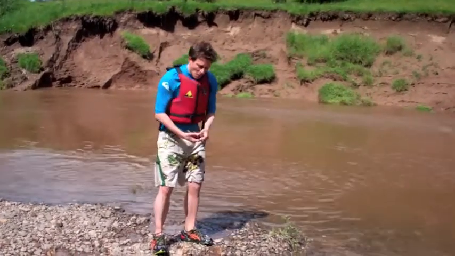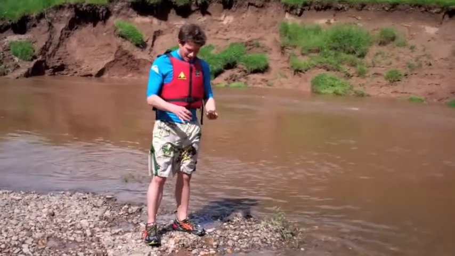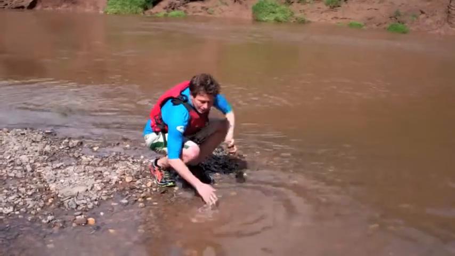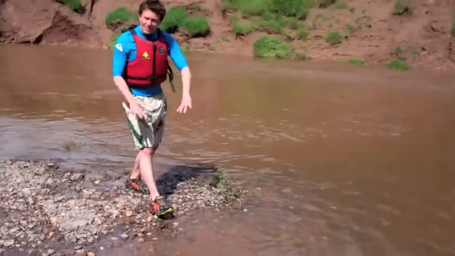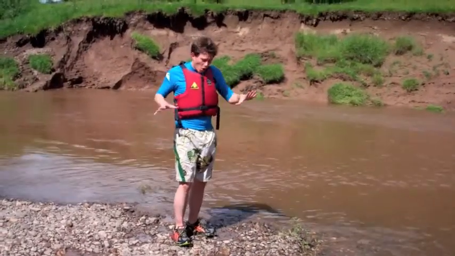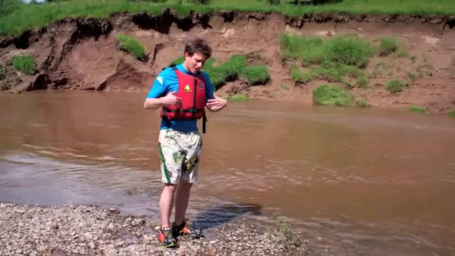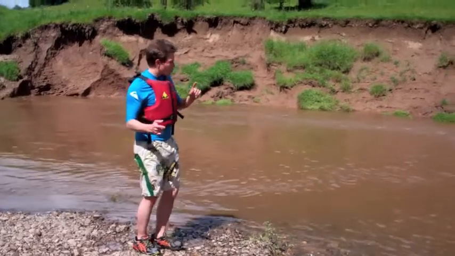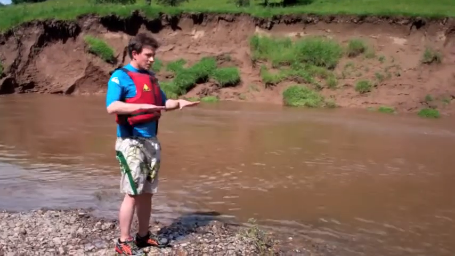And they've been put here, or deposited here, because there's low energy. The water is very slow moving. So this is what we call the inside bend of a meander, where we've got a slip-off slope and material is deposited.